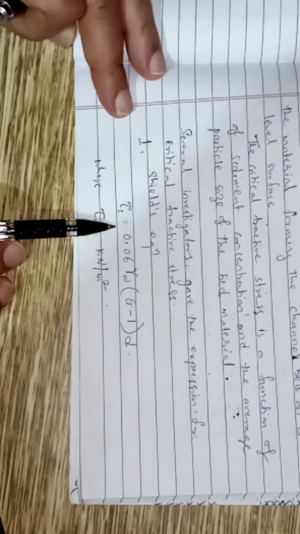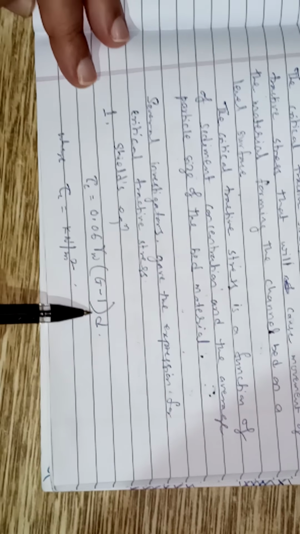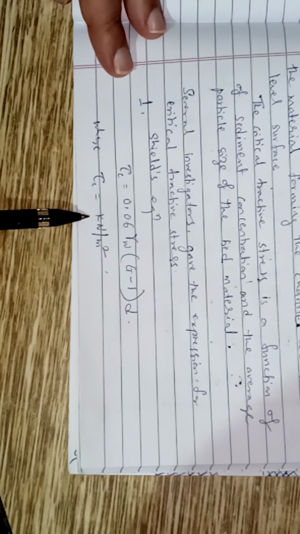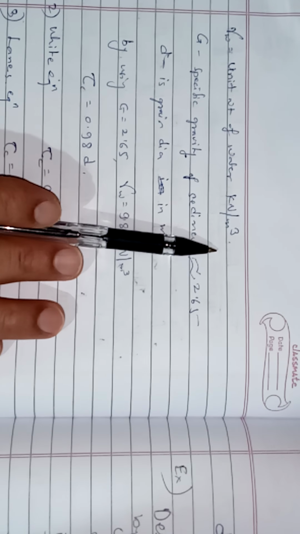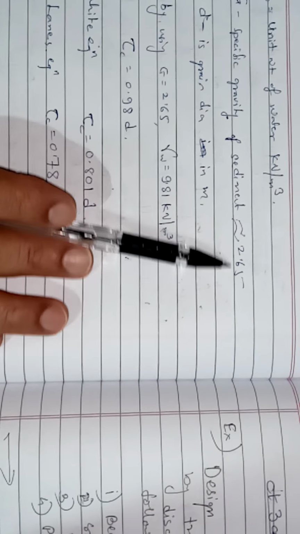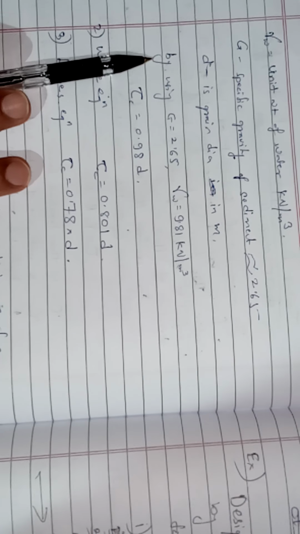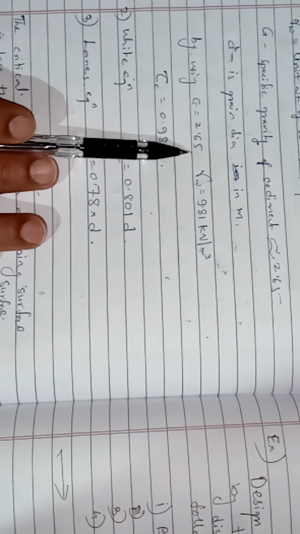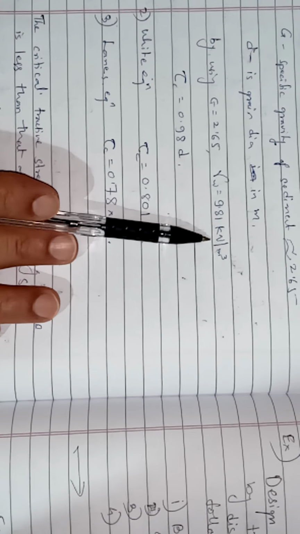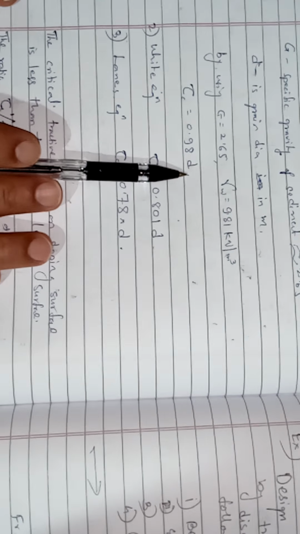It is tau_c = 0.06 gamma_w (G - 1) D, where tau_c is the critical tractive stress in kN per meter square, gamma_w is unit weight of water in kN per meter cube, G is the specific gravity of sediment, approximately taken as 2.65, and D is the grain diameter in meter. So by using G = 2.65 and gamma_w = 9.81 kN per meter cube, tau_c = 0.98 D.